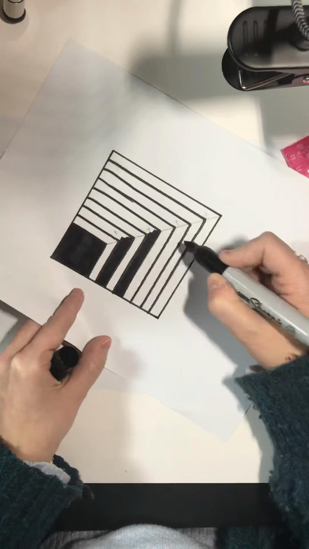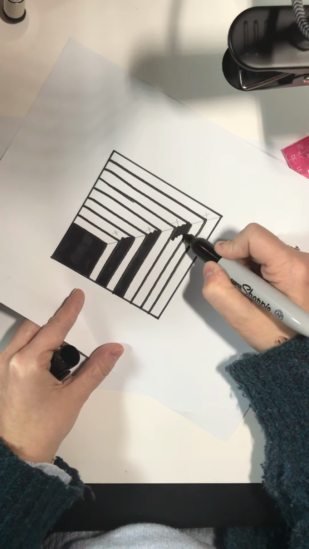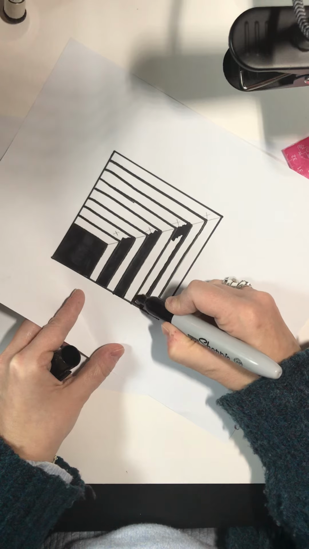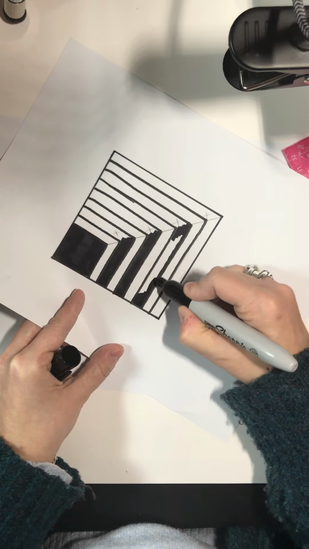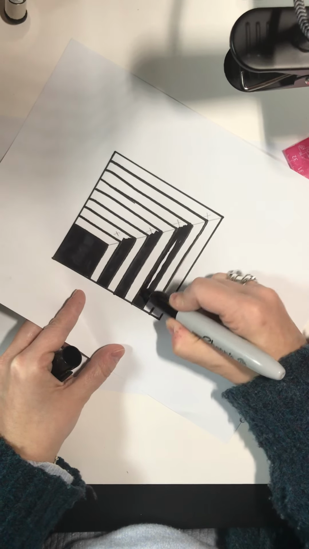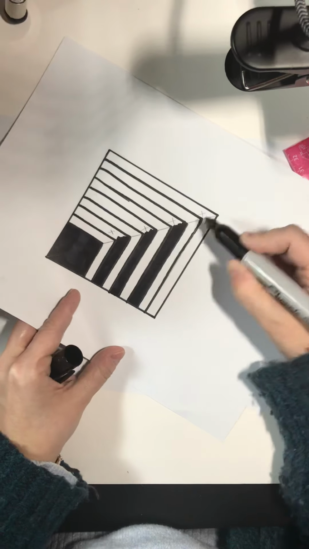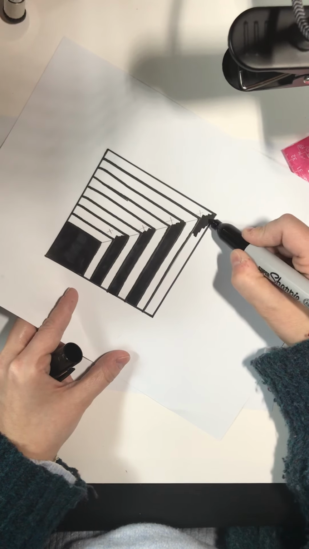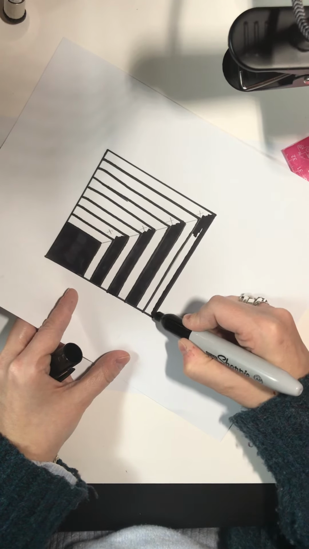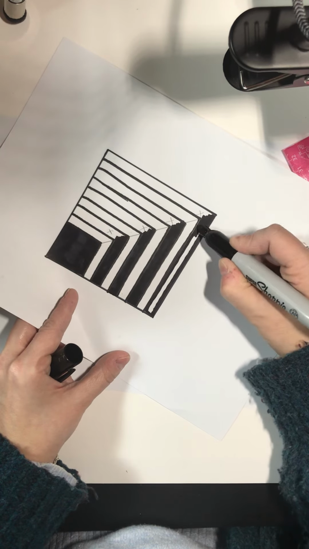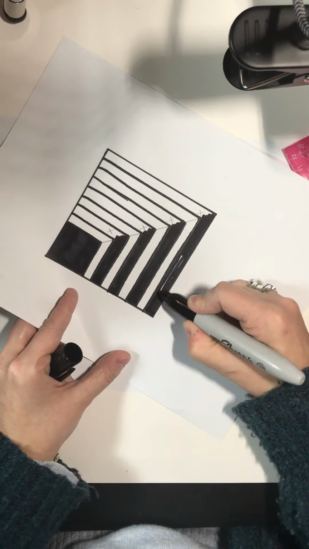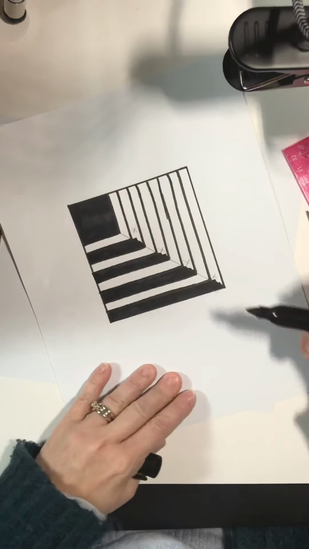So I can just fill in that color. This is a very easy optical illusion to create, but it is something that you have to hold the camera or the paper at just the right angle, or you're not going to be able to see that optical illusion.